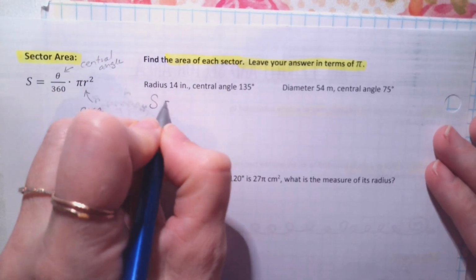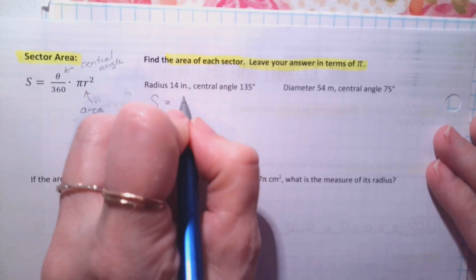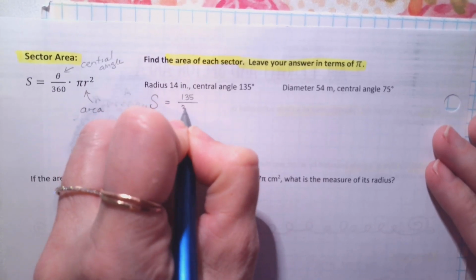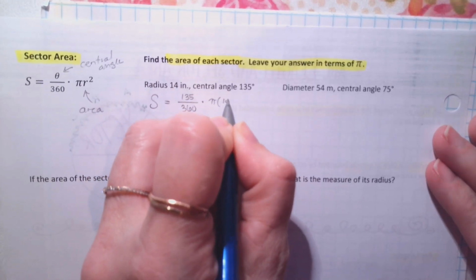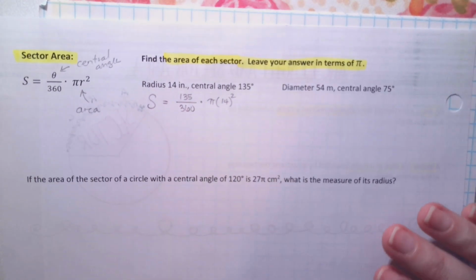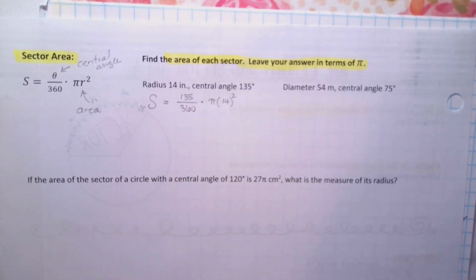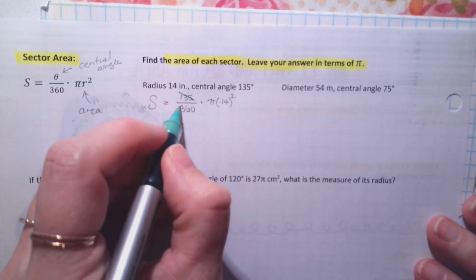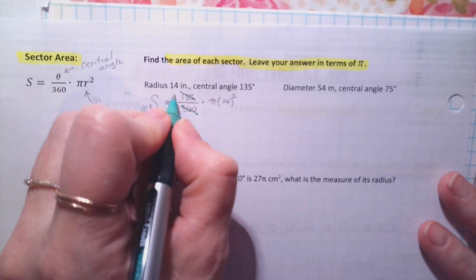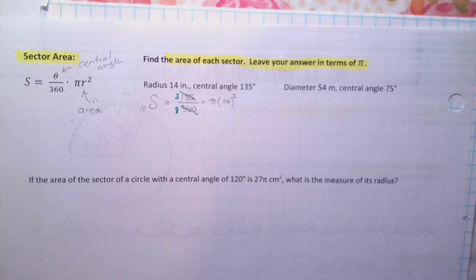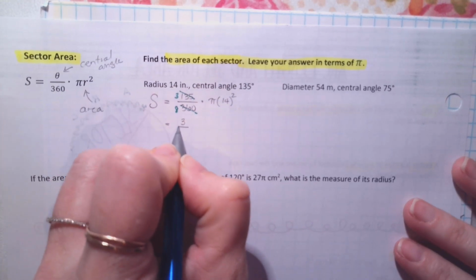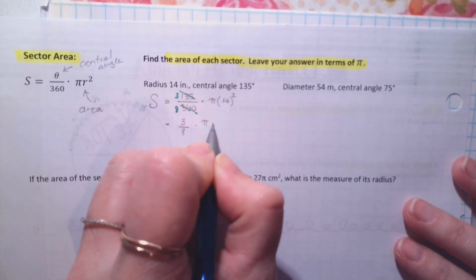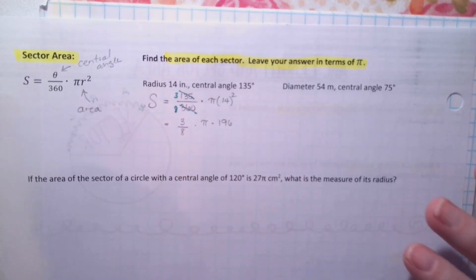So the sector area would be our central angle, 135 out of 360, times the area of a circle, which is pi times the radius squared. And then we're slowly working on getting this simplified. 135 out of 360 actually reduces, both of these reduce to 3/8. And then 14 squared is 196. So this is 3/8 times pi times 196.